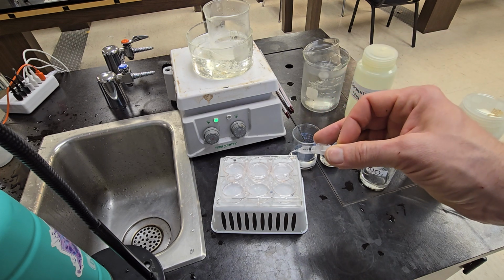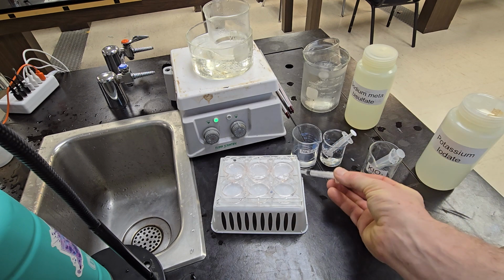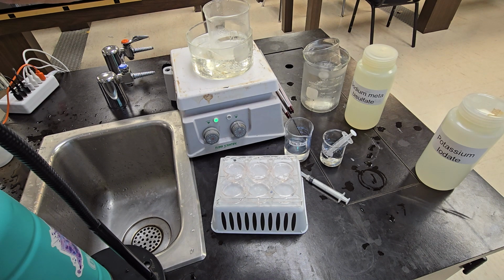Plate number 3. 2 milliliters each of the sodium metabisulfate. First, we will do room temperature potassium iodate. 3 milliliters of our product.